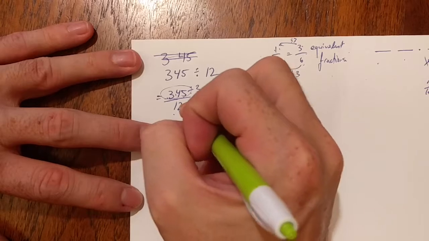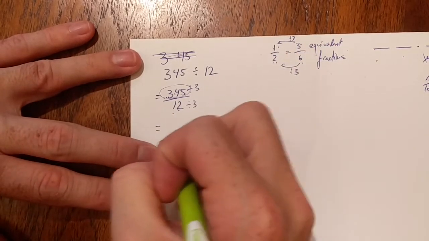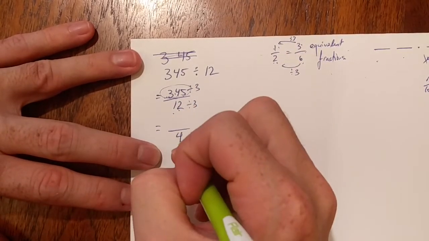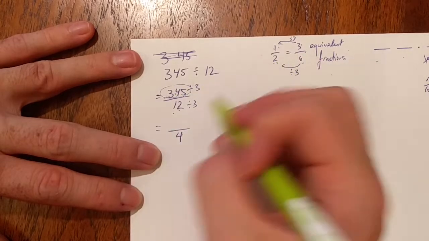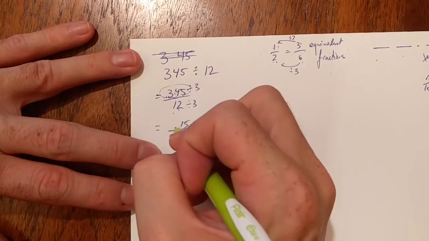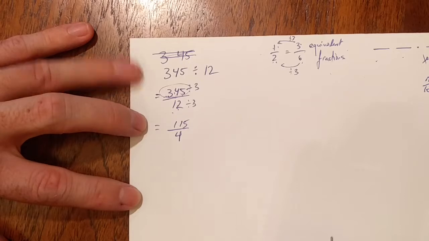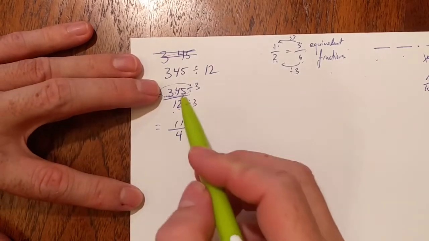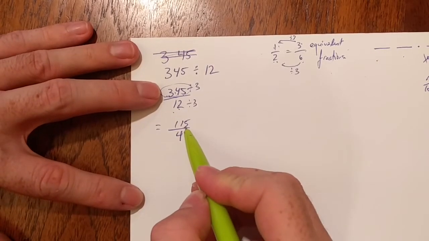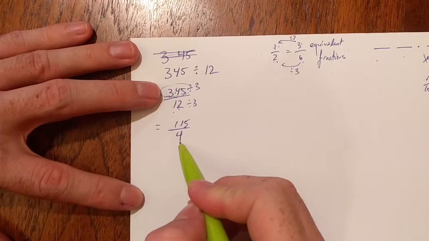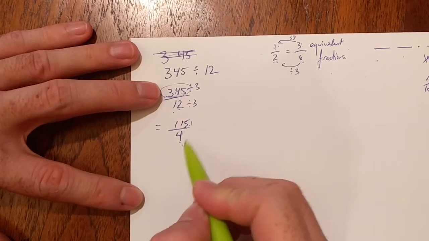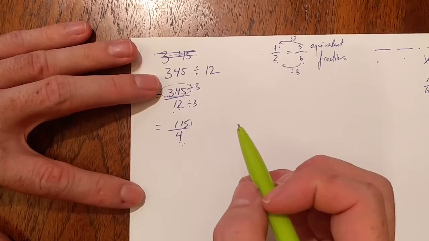Both numbers are divisible by 3, and I'm going to have 12 divided by 3 is 4, and 345 divided by 3 is 115. Now these ones here, again, an odd number can't be divided by 2, and a number not ending in 0 or 5 can't be divided by 5. I can't reduce this anymore.